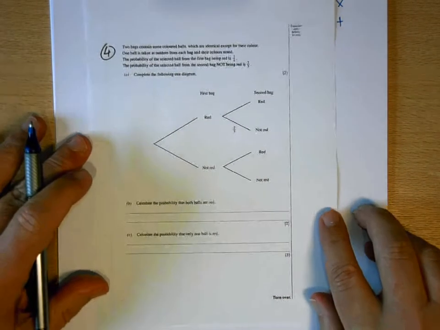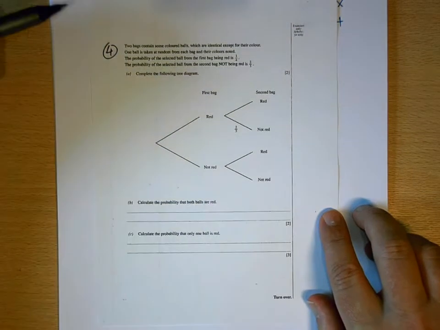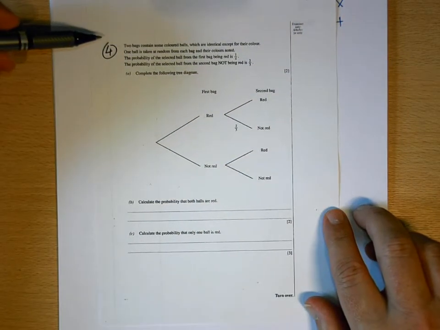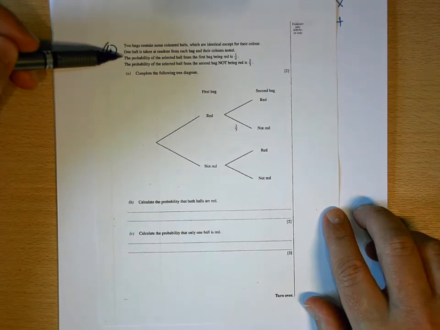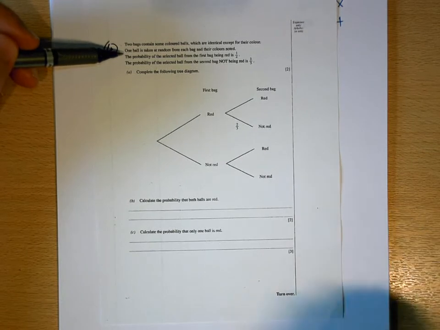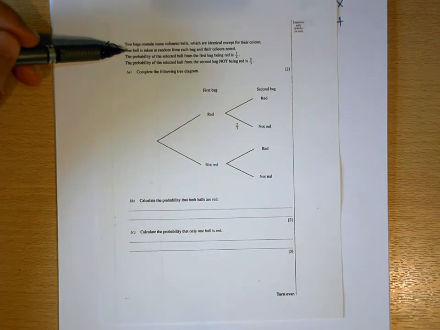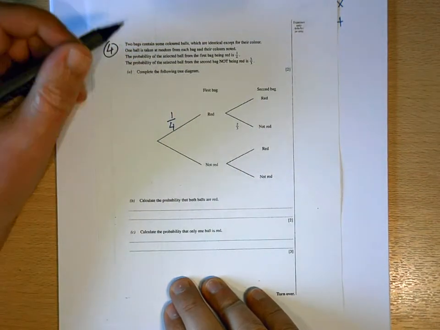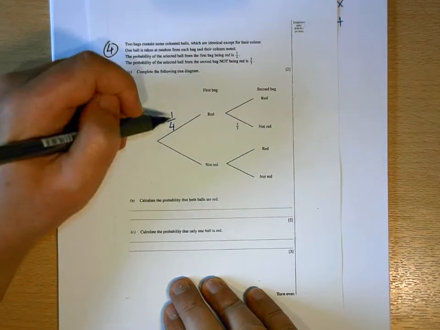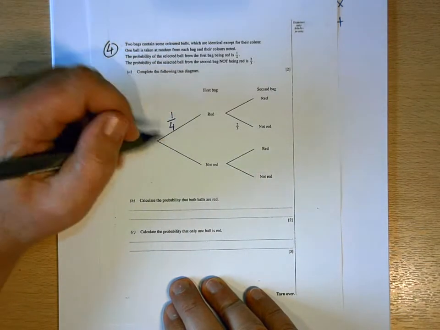Question 4. Two bags contain some coloured balls which are identical except for their colour. One ball is taken at random from each bag and their colours noted. The probability of the selected ball from the first bag being red is 1 out of 4. So the probability of it not being red would be 3 out of 4.